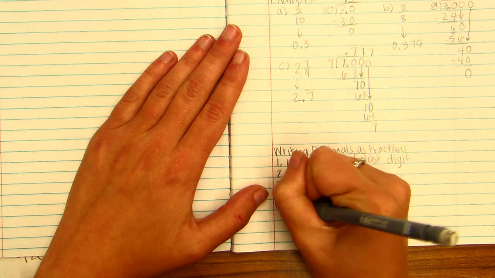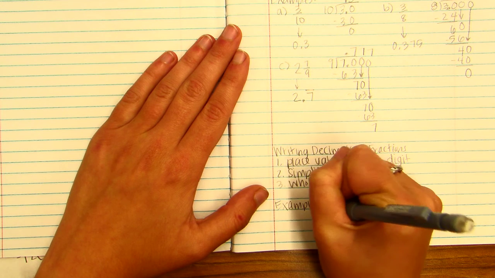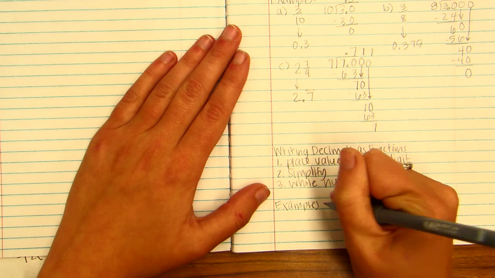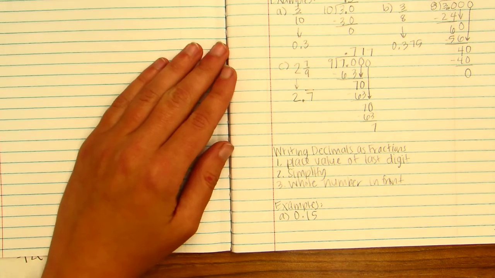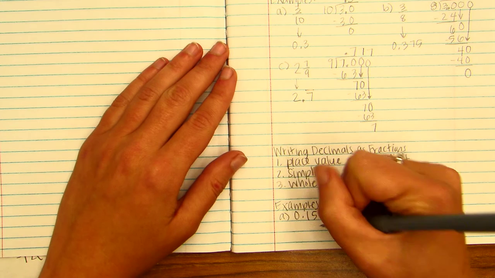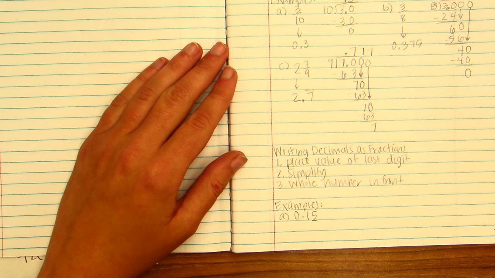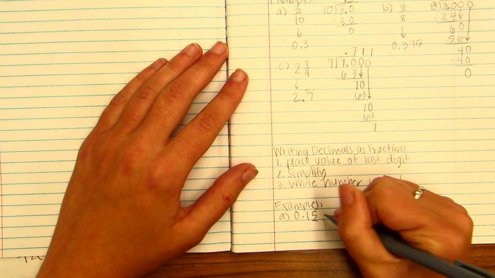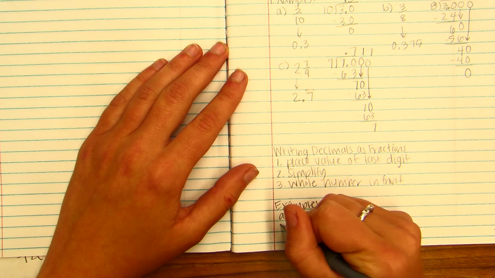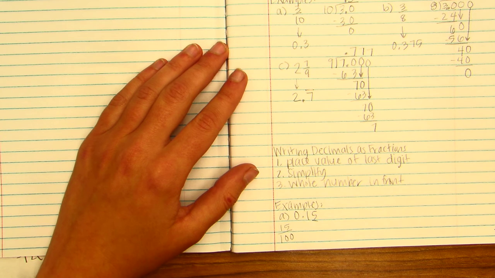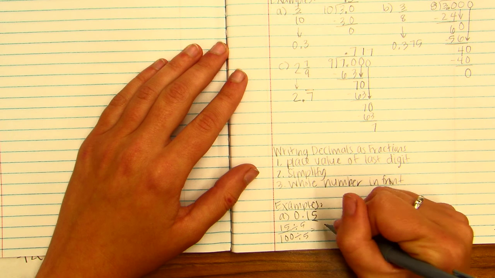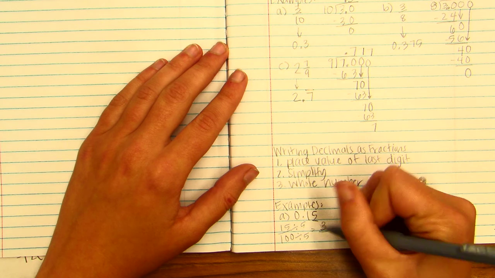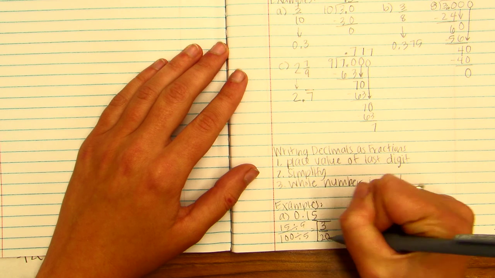So let's do some examples. Say I have to write, let's do example A again. I'm going to write 0.15 as a fraction. I look at the place value of the digit that's furthest to the right, this one. It's in the hundredths place. So that means 0.15 is going to be 15 over 100. And then I need to simplify. So I notice that I can divide the top and bottom by 5. So 15 divided by 5 is 3, and 100 divided by 5 is 20, and that can't be simplified, so I'm finished with that one.